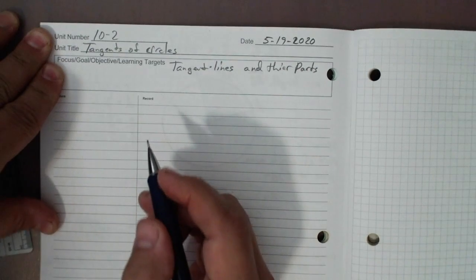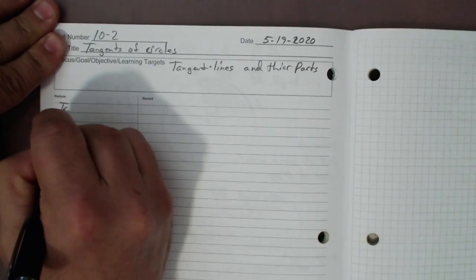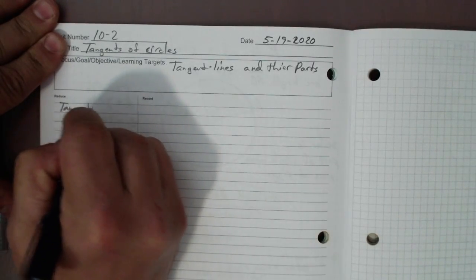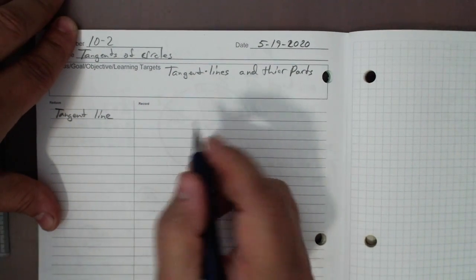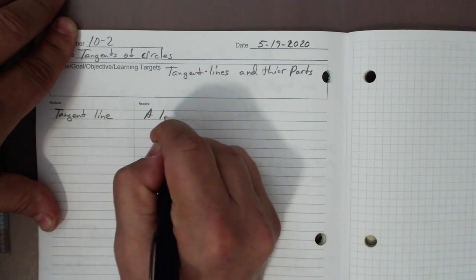Okay, so what is a tangent line? A tangent line is a line that is tangent to a circle.